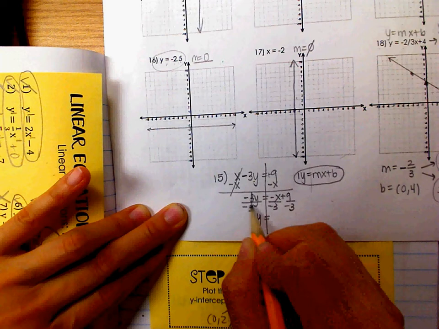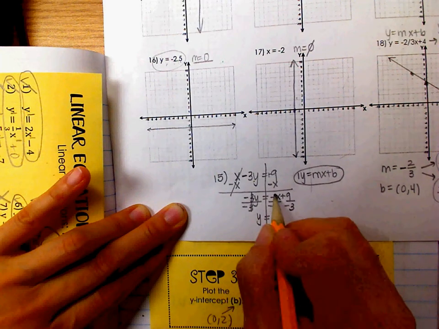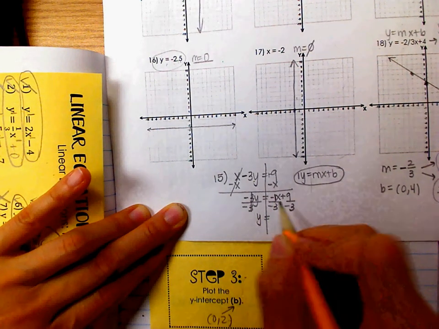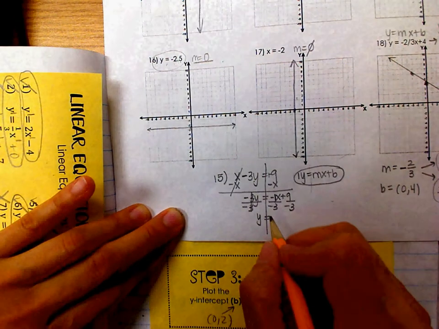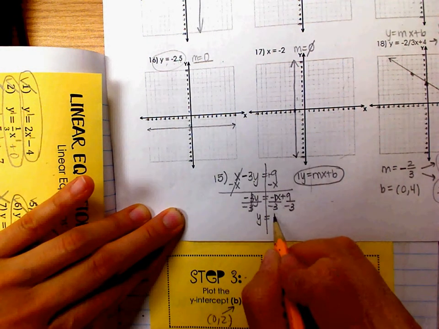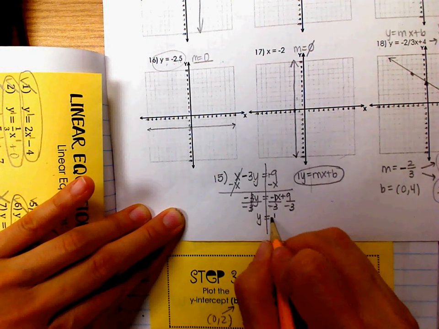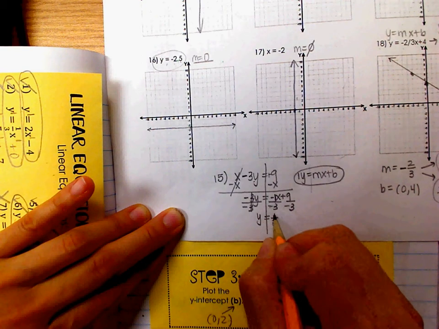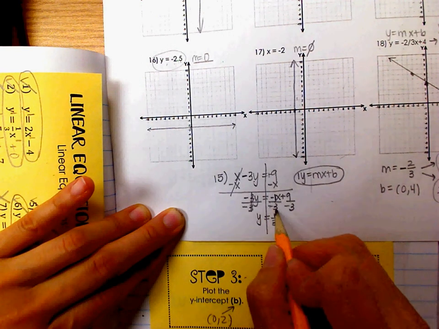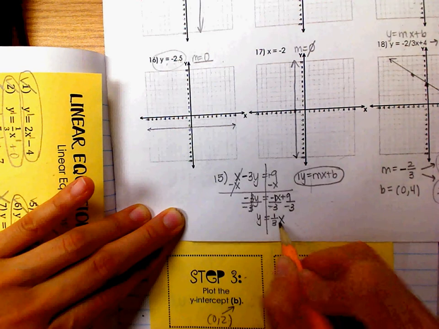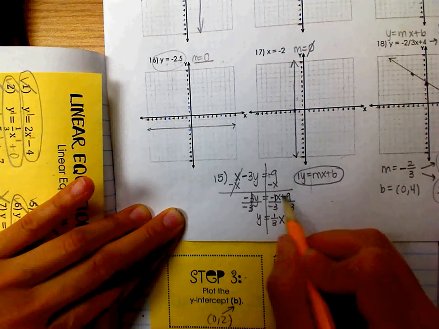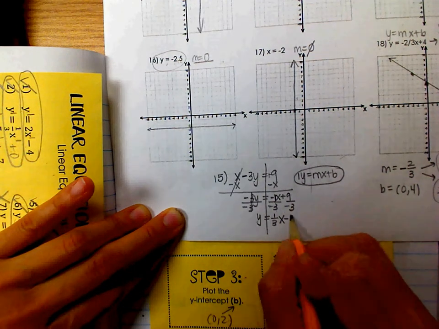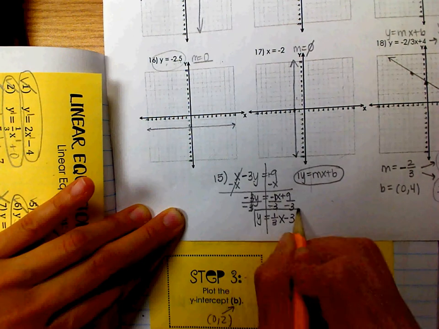Now here, I'm going to leave this a fraction so that I could see the change in y over change in x. So that's going to be a positive, the double negative becomes positive. I'm going to leave the 1, which was invisibly there, and then leave the 3 as a fraction, write the x on the side. Now, positive 9 divided by negative 3 is a negative 3. Now, that's in slope-intercept form.